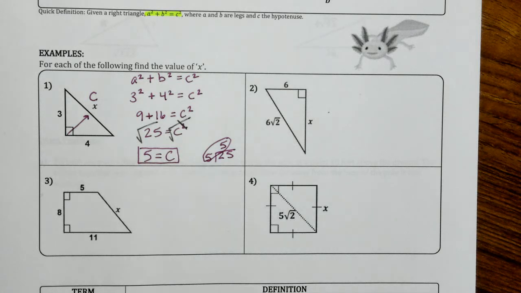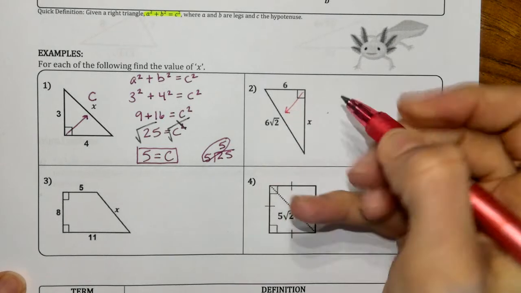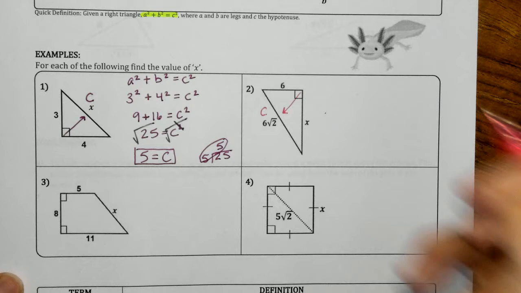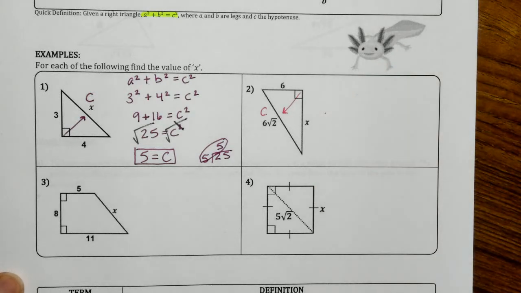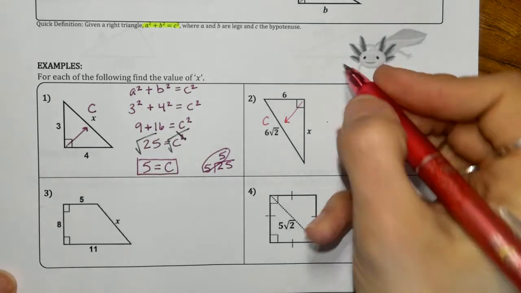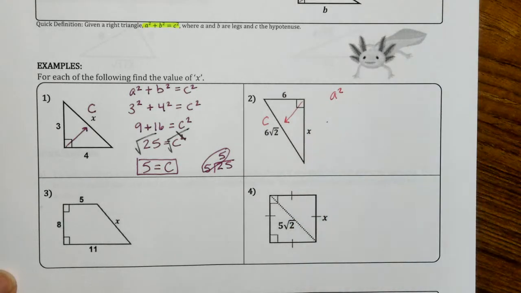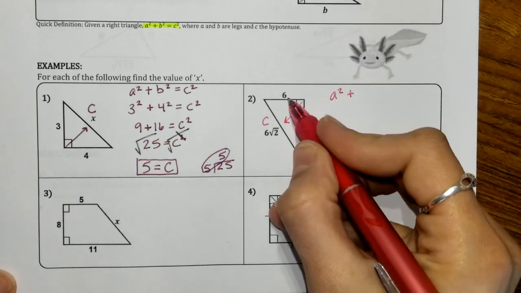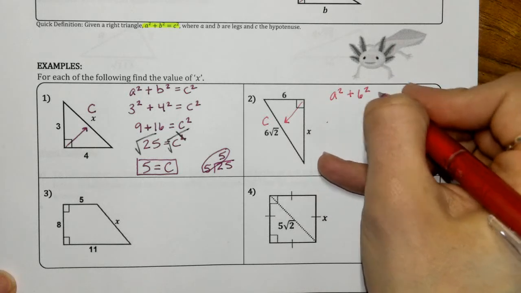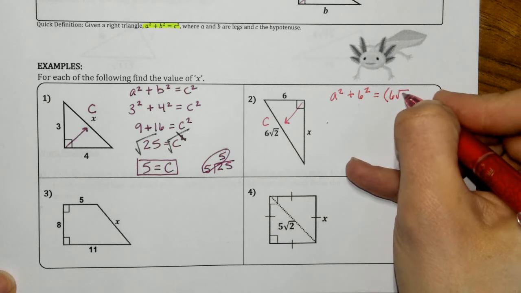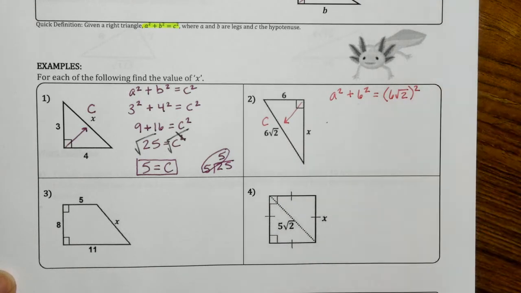All right? So let's talk about this. We're going to wind up, again, here, find our c. c is going to be that 6 square root of 2. So with my formula, I'm not going to rewrite it, but when I'm missing a leg, I always like to leave a squared there, so my variable's in the front, plus 6 squared is all going to be equal to, putting this in parentheses, 6 square root of 2 squared.